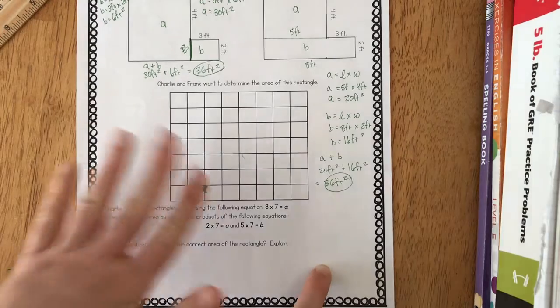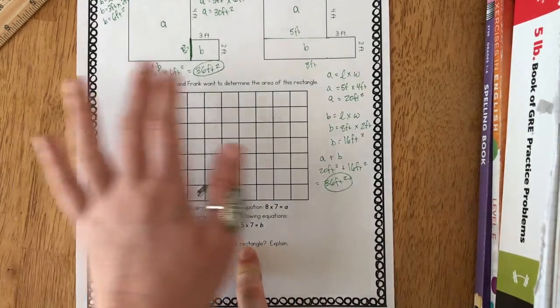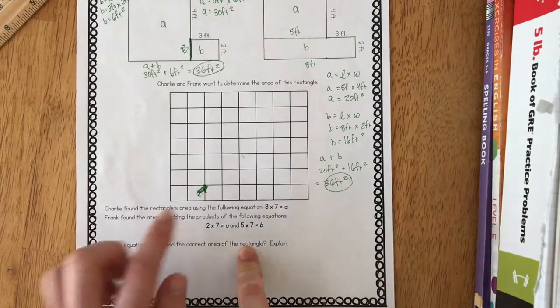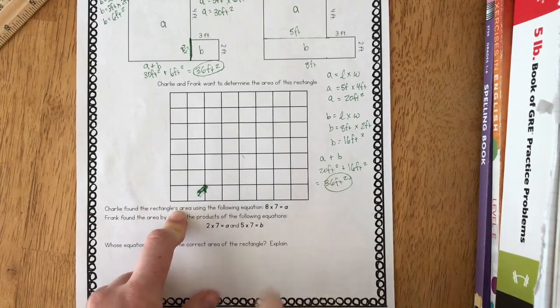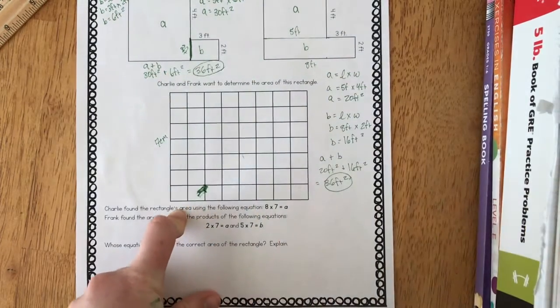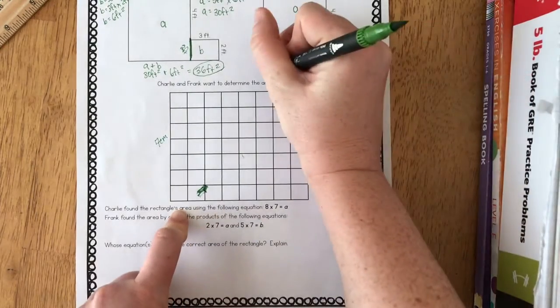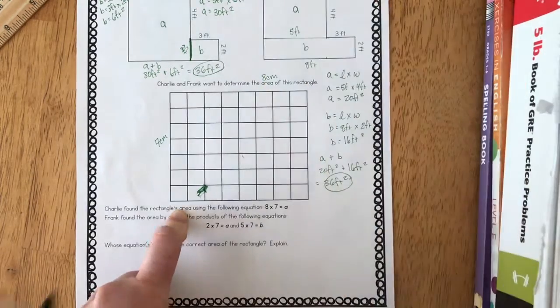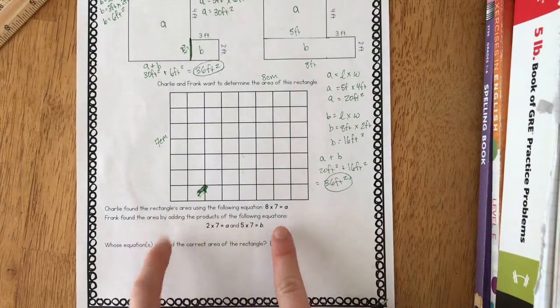Okay. Now the next question says, Charlie and Frank want to determine the area of this rectangle. So before we move on to the next section, let's just count what the dimensions would be for the width and the length of this rectangle. Go ahead in your head and see if you can find the width of this rectangle. Did you get 7 centimeters? Now let's count the length. Did you get 8 centimeters? Great.